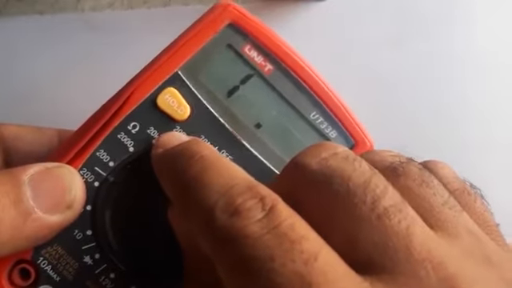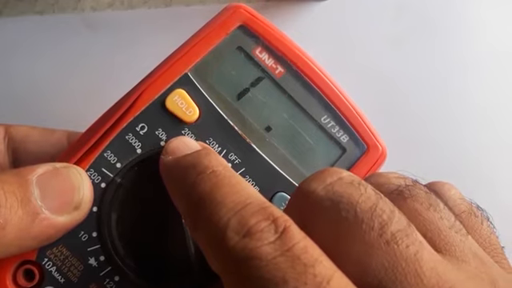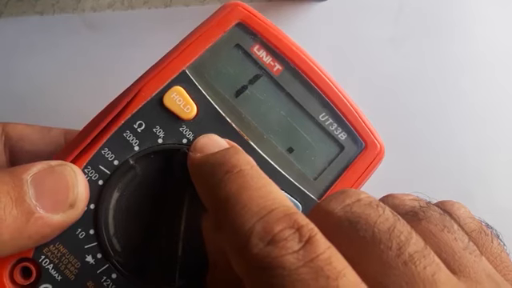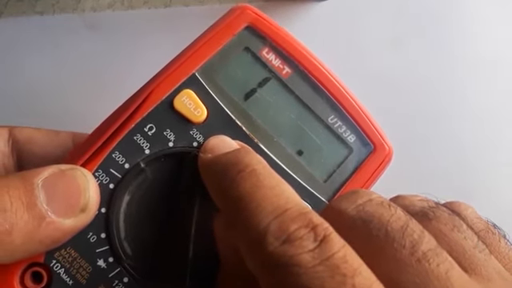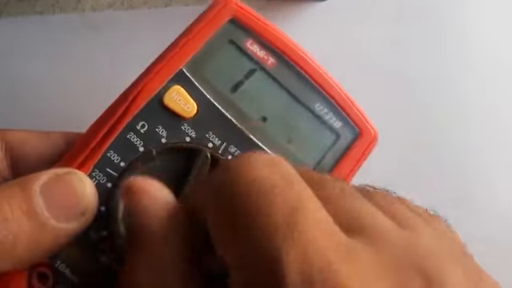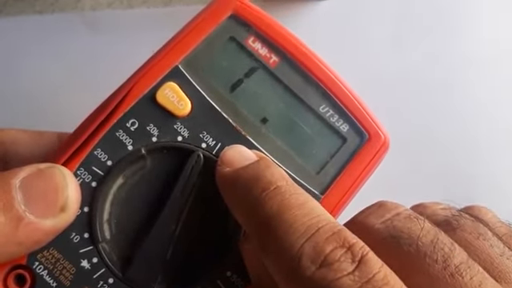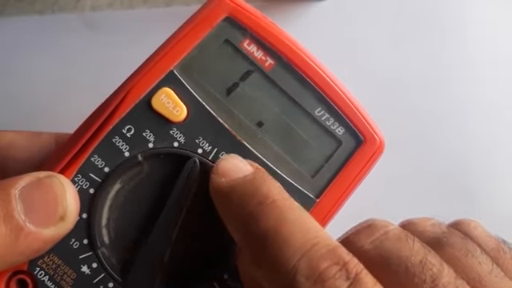In this range, we are able to check from 0 ohm to 20 kilo ohm. In this range, we are able to check the resistance between 0 to 200 kilo ohm. Well, in this range, we are able to check from 0 ohm to 20 mega ohm.